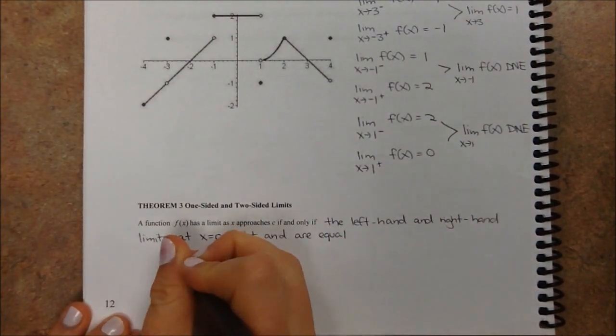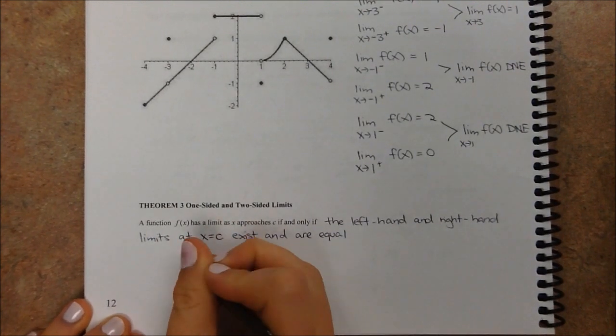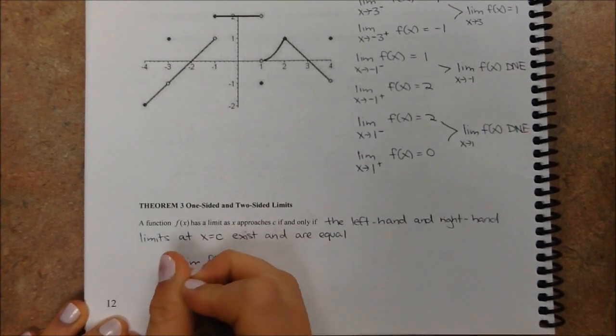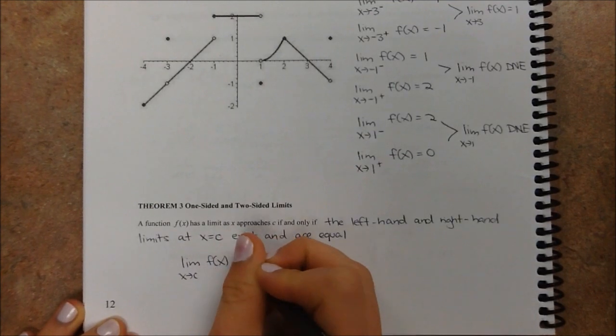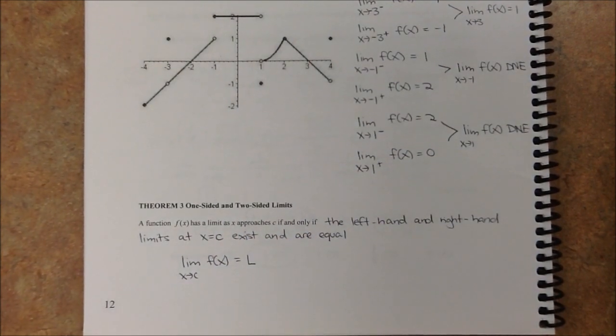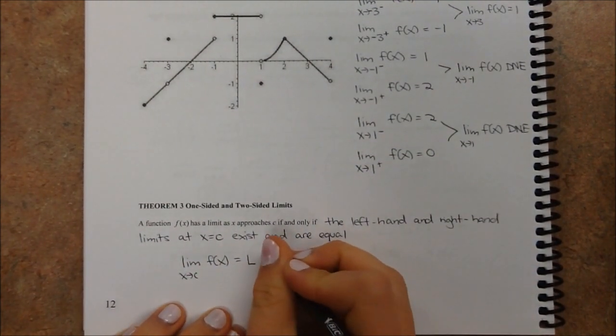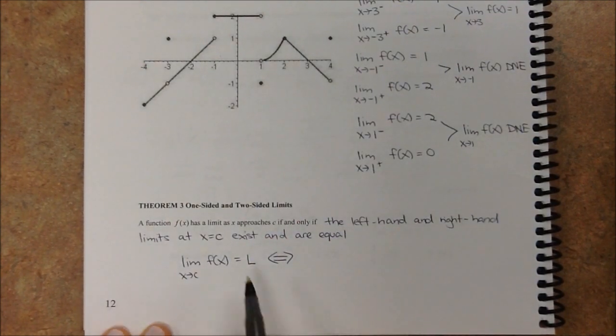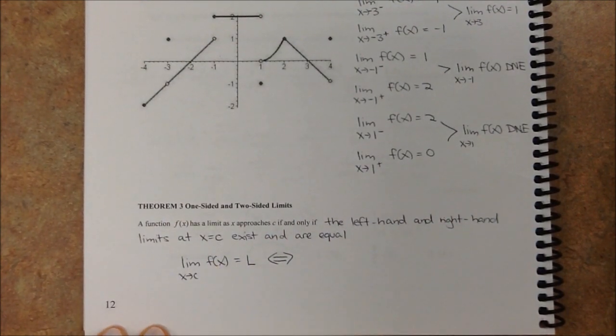And so in symbols we say the limit of f of x as x approaches c equals L. We usually just use a capital L for a generic limit. And then these double arrows mean if and only if. Like this is true if this is true, and this is true if this is true.